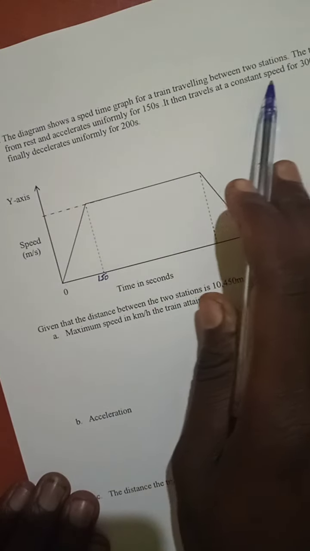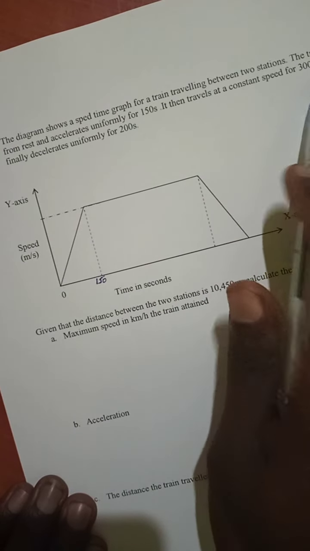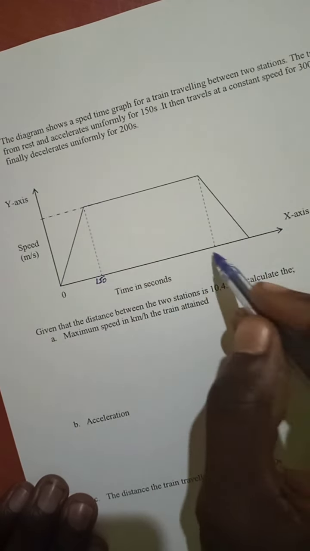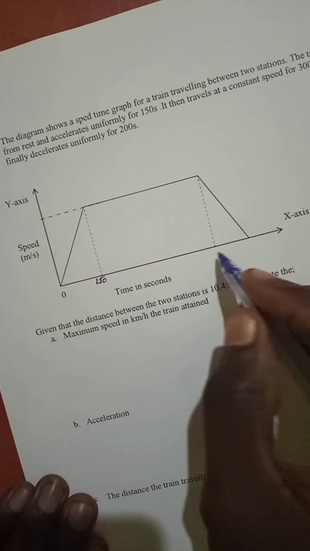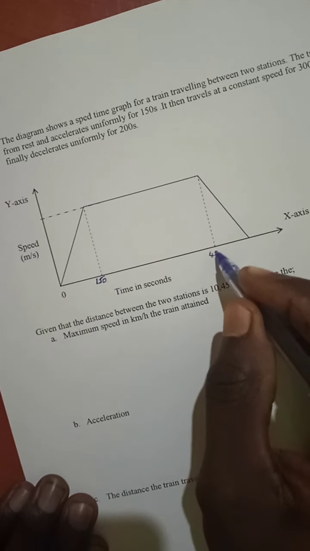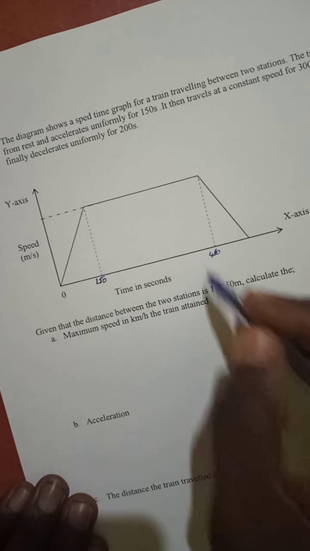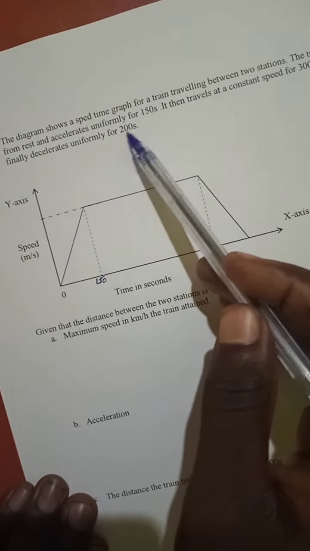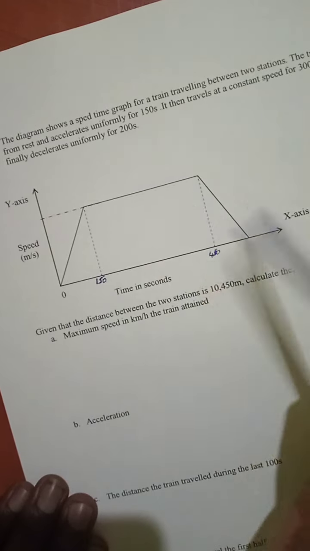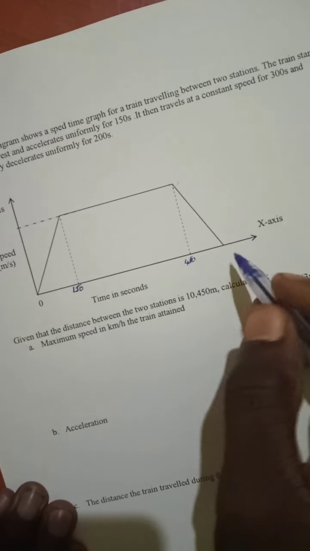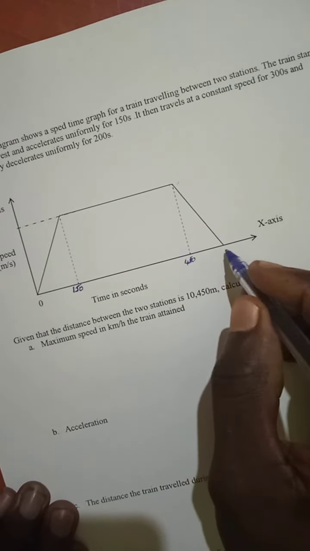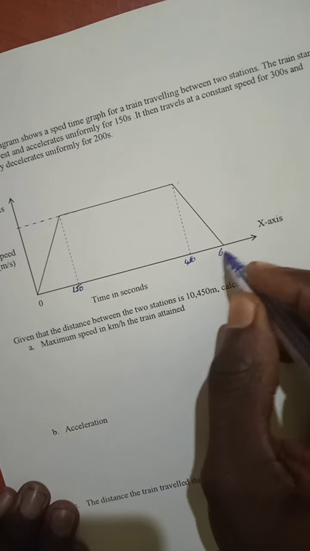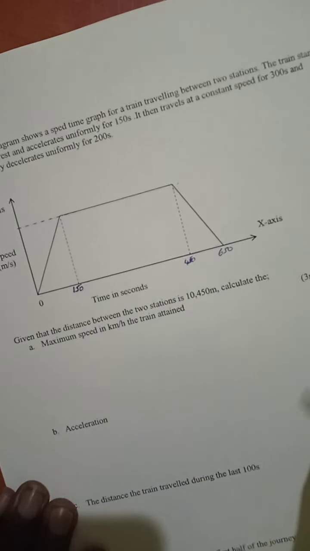It then travels at a constant speed for 300 seconds. So from here to here is 300 seconds. 150 plus 300 is 450. And finally it decelerates uniformly for 200 seconds. So moving from here to here is deceleration for 200 seconds. So it becomes 650 seconds now.